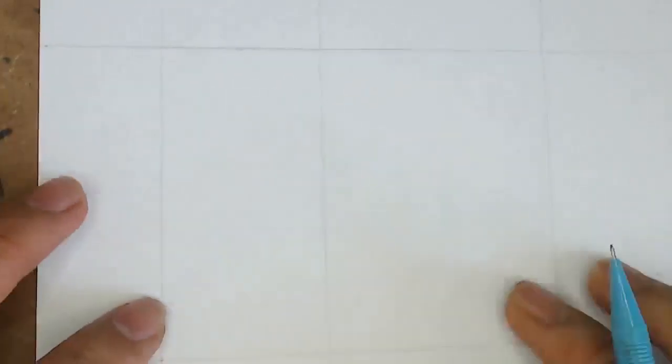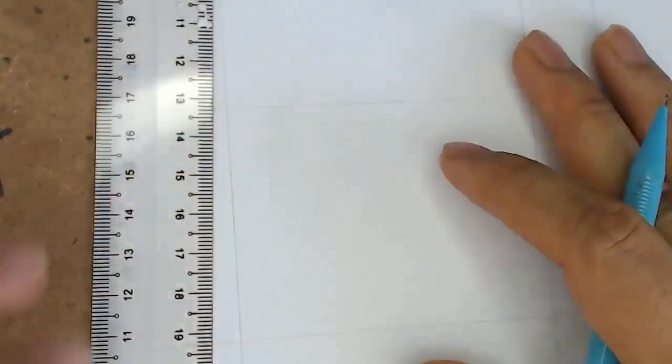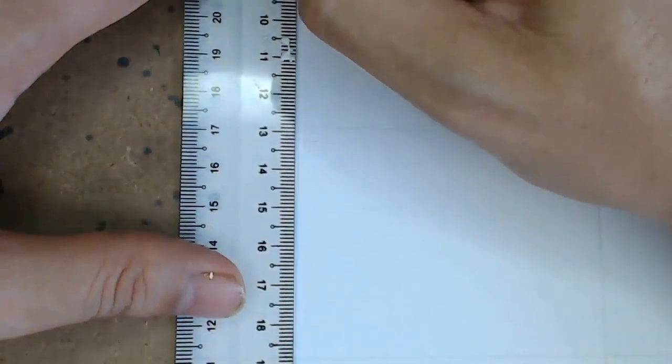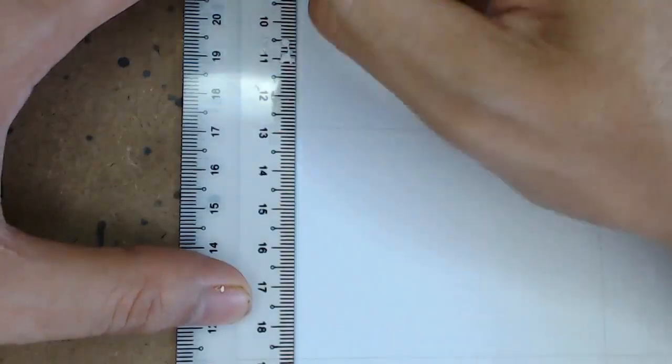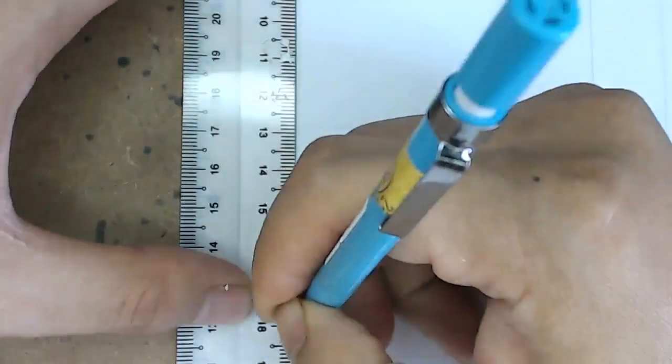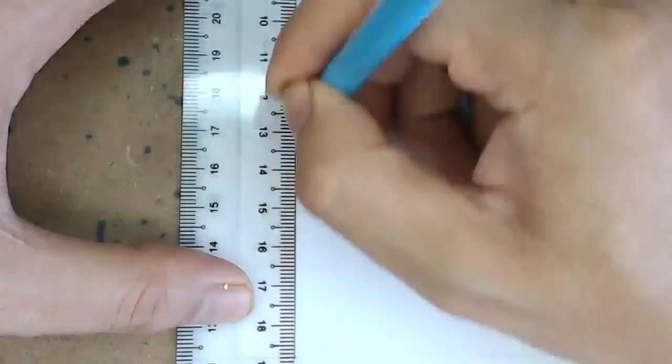Now we have all the guidelines to draw the front view. Okay, now it is time to darken all the lines that we constructed.